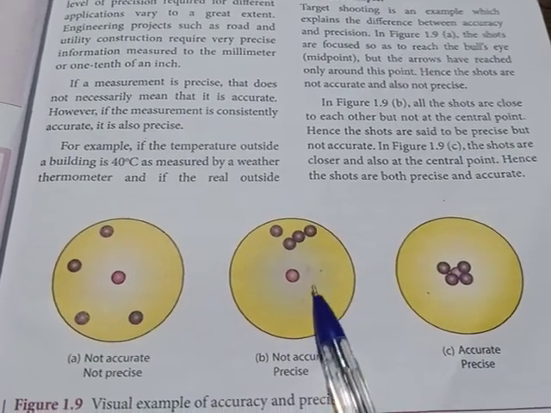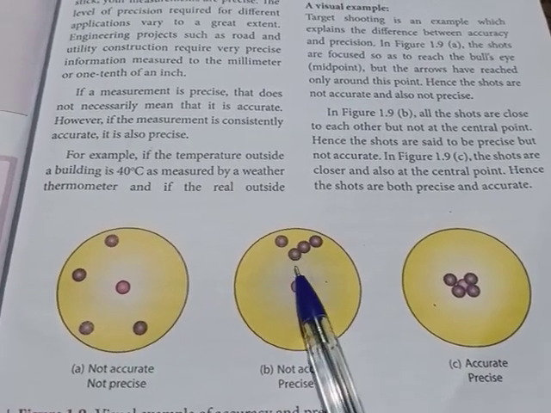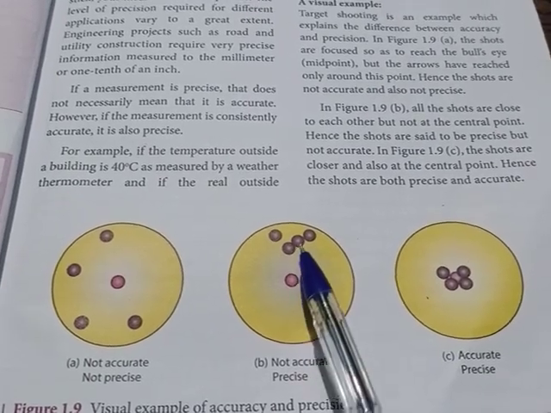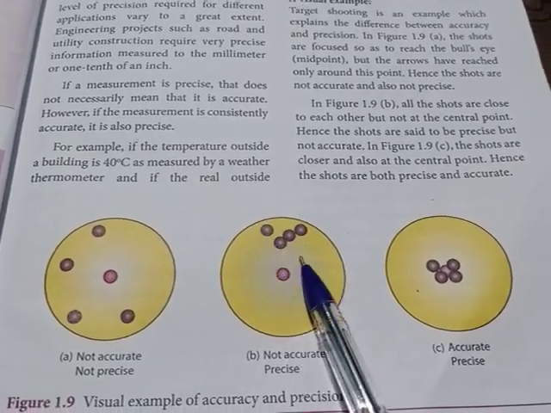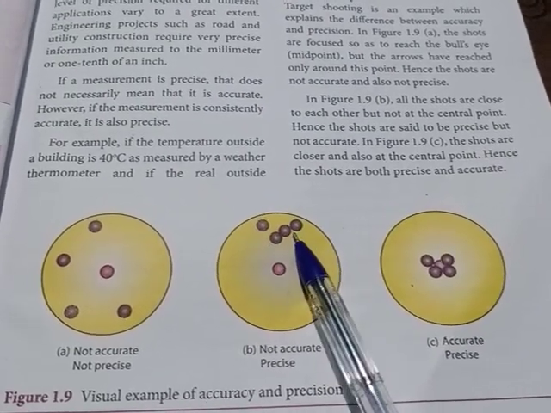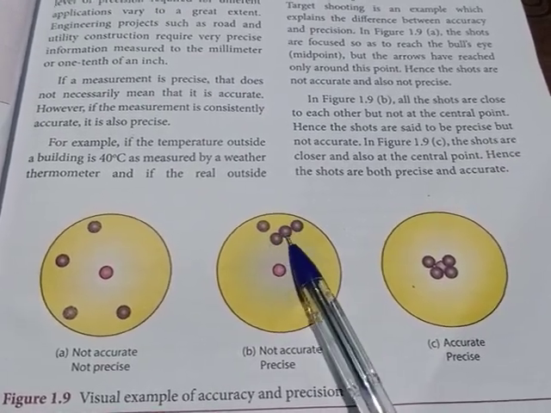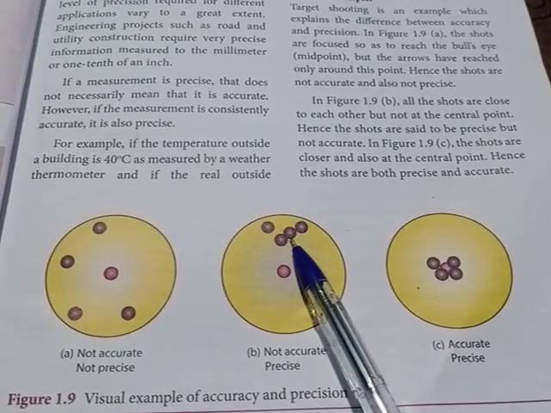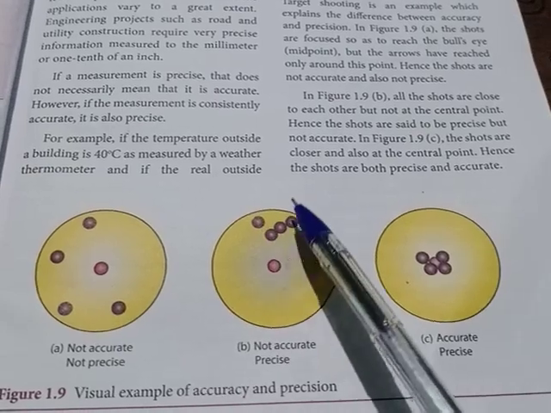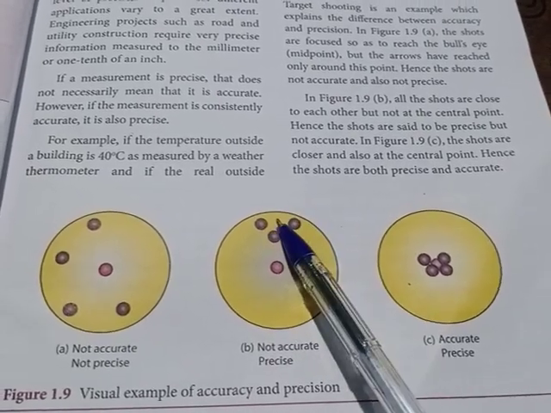In the second diagram you see, it is far from the midpoint, but all the shots are nearby. So we can tell that it is not accurate. Is it accurate? It is not accurate, but it is precise. You see, all the shots are in one place.